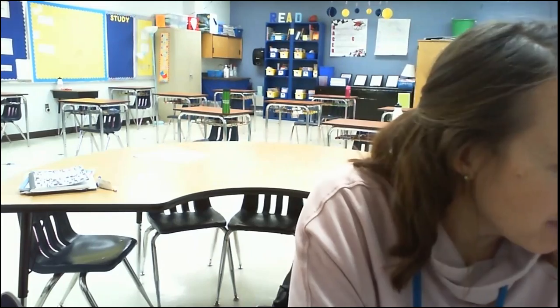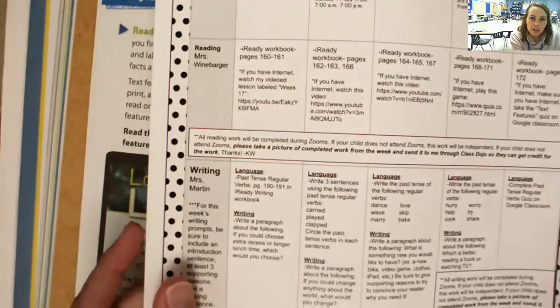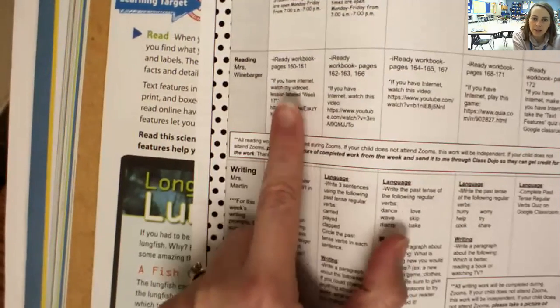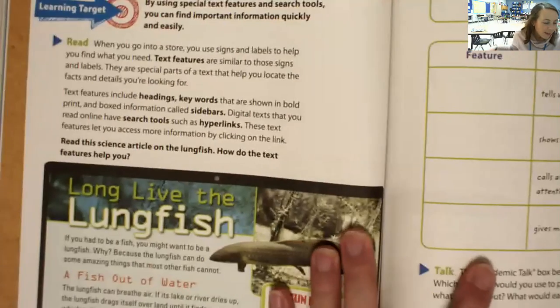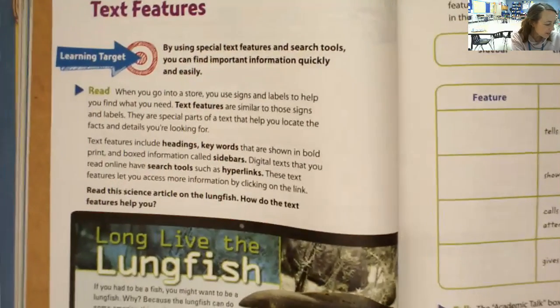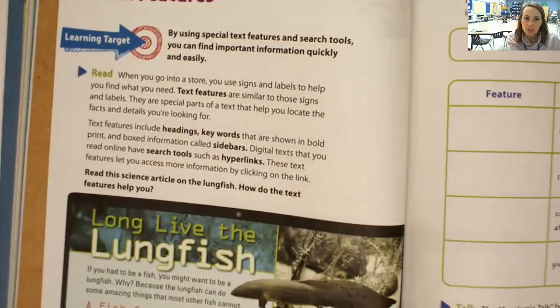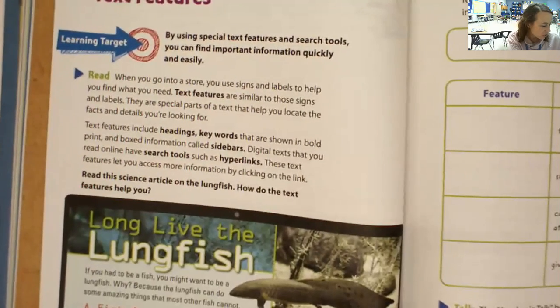All right, so on Monday, which is probably today if you're watching this, you are going to be working in your iReady books on 160 to 161 and then watching this video. Hopefully you're watching it right now. But 160 and 161, it basically introduces you to text features.